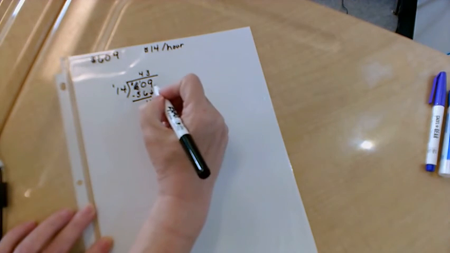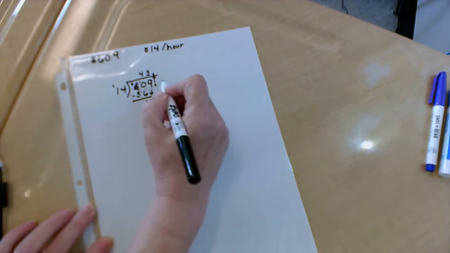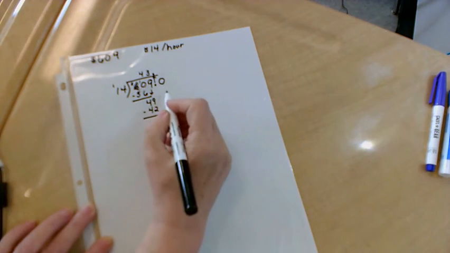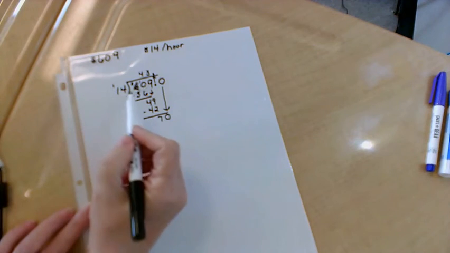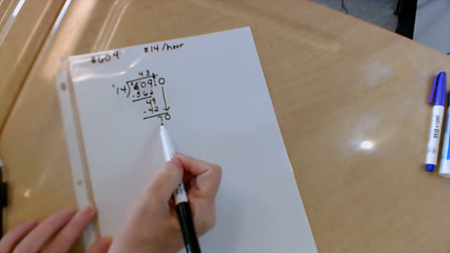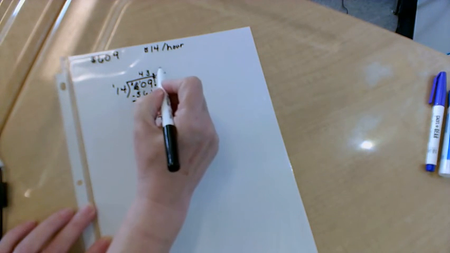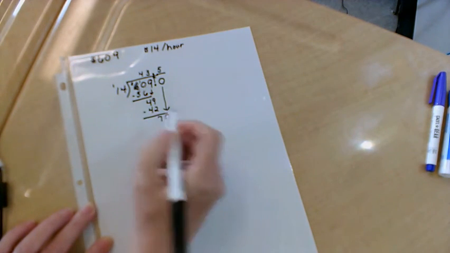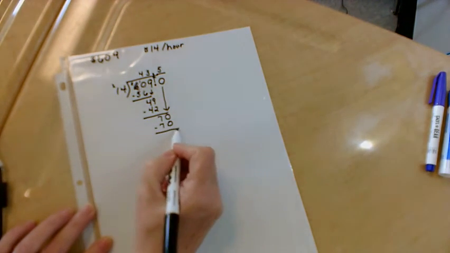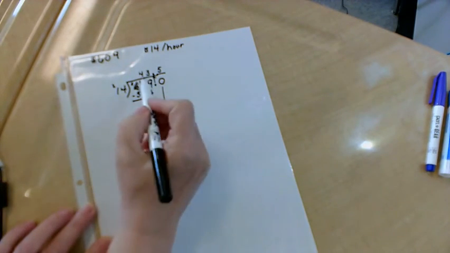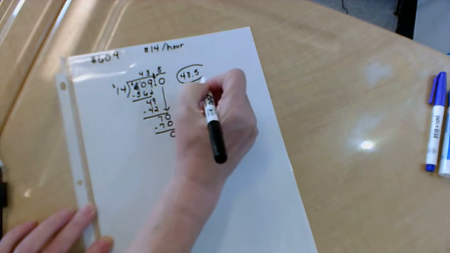Now, I'm going to put in my invisible decimal, and make sure my decimal places are lined up. Then I can add a 0 without changing the value. That gives me a 0 to bring down. I'm going to guess that 14 will go into 70 5 times, since 14 went into 60 4 times. 5 times 4 is 20. Regroup by carrying my 2. 5 times 1 is 5, plus 2 is 7. 70 minus 70 is 0. My answer is 43 and 5/10 hours.